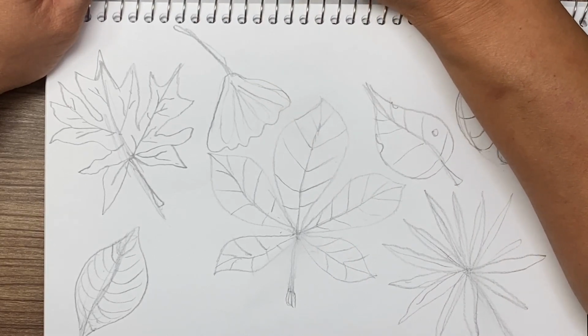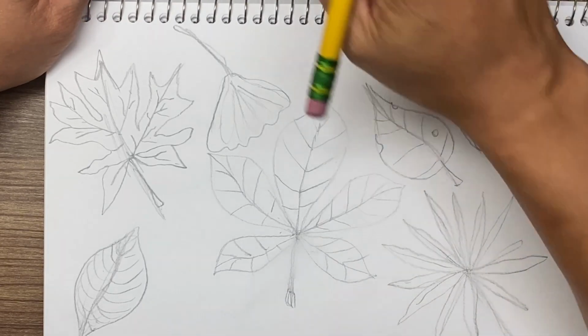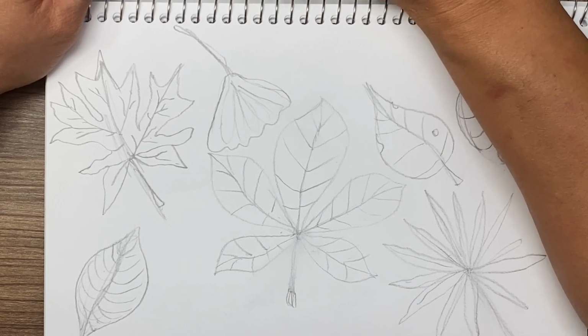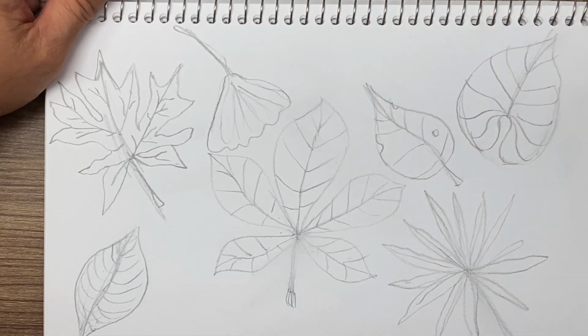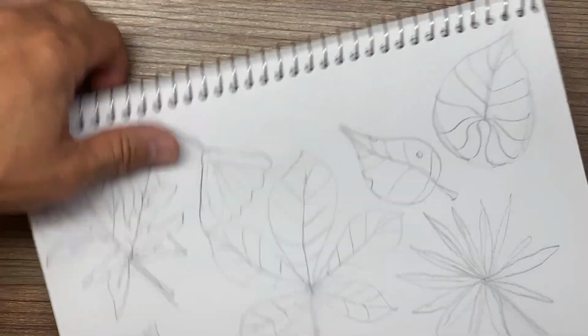Let's find some more leaves, something that's a little different. Oh, here we go. Yeah, that'll work. That looks good. This one, I'm going to turn the paper.